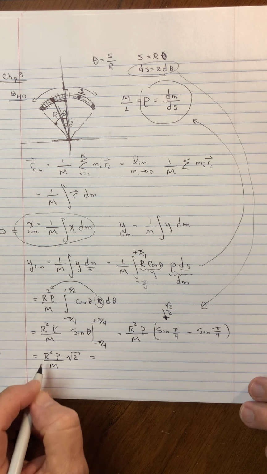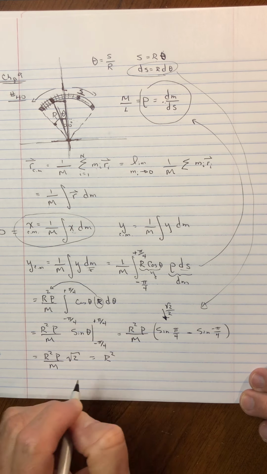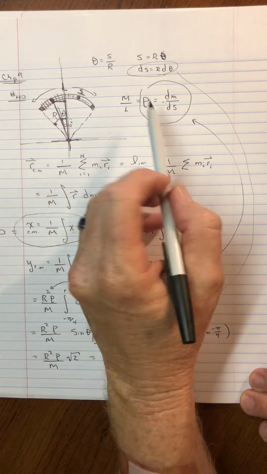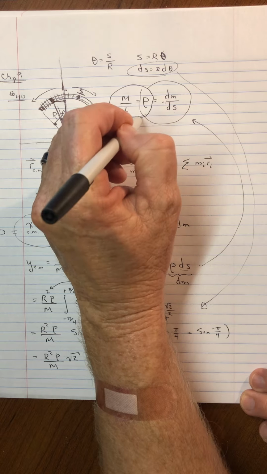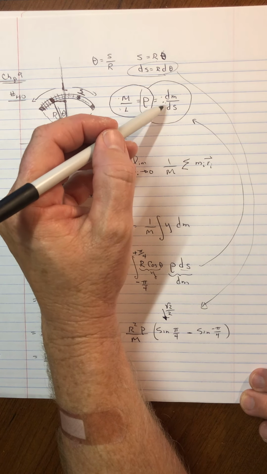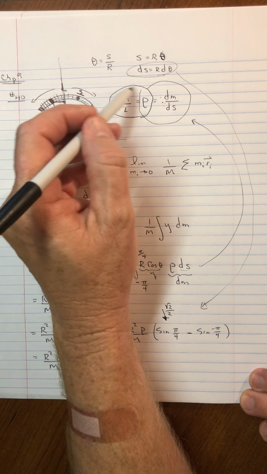Of course, continuing on, I've got this r squared, I've got this m, and let me take advantage of this rho. And again, remember, we said earlier on that you can think of rho as either the whole mass over the whole length or a little bit of mass over the same little bit of length. And so let me do it this way now.